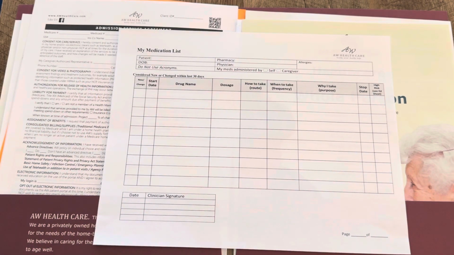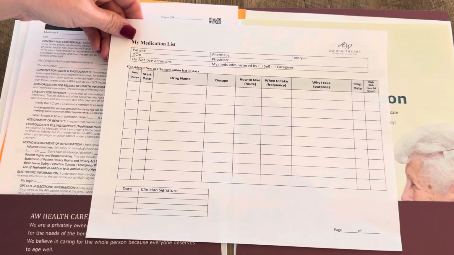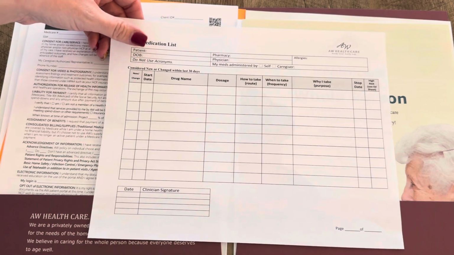It is important, though, that at every visit we ask the patient if there have been any changes to their medications. If there have been, please review the change order video for that process. But this will be in the patient's folder. It's a regulation issue that we have an updated med list in the folder.